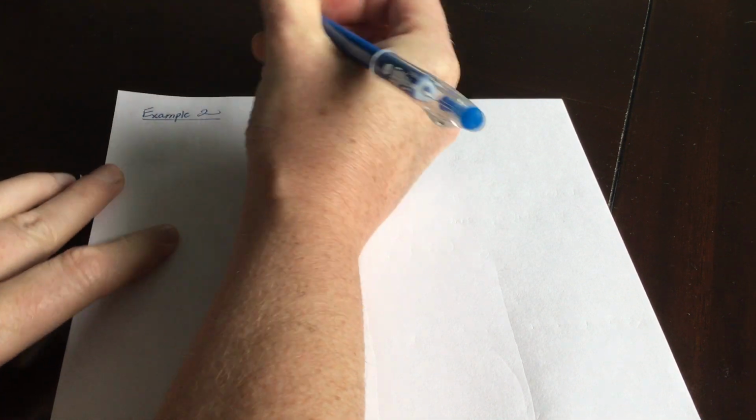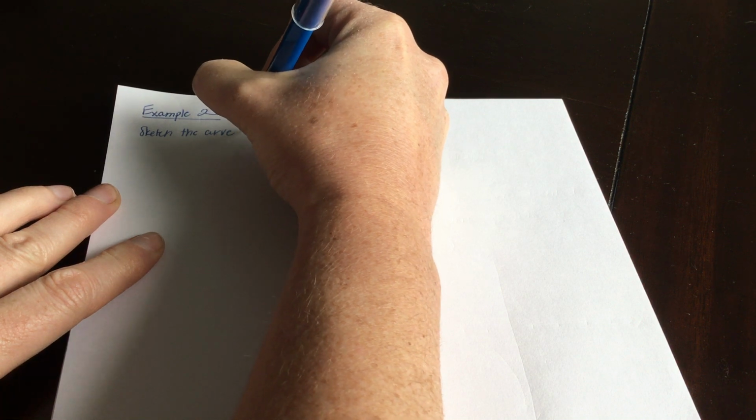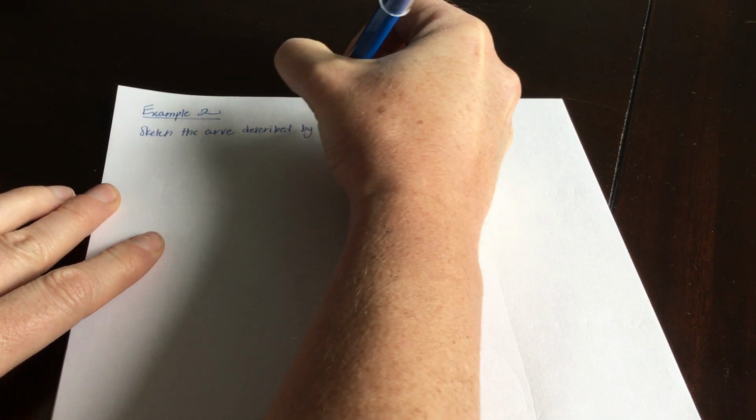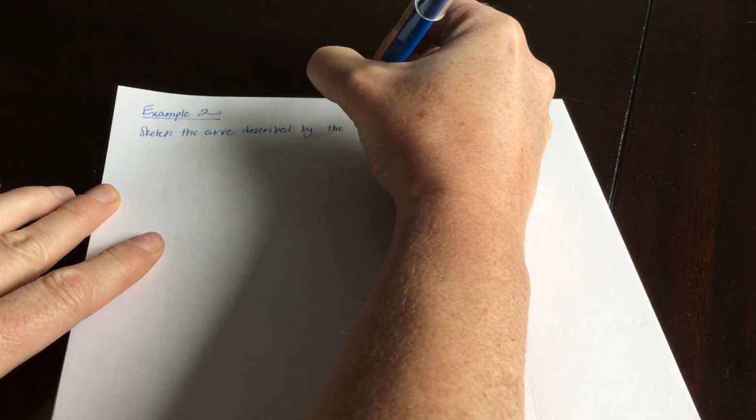Okay, so example 2, I'm just going to ask you to sketch the curve described by the parametric equations.